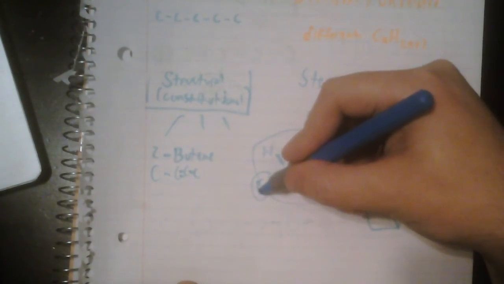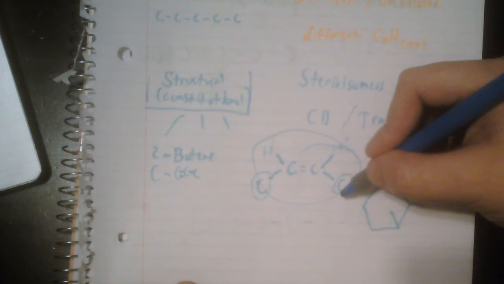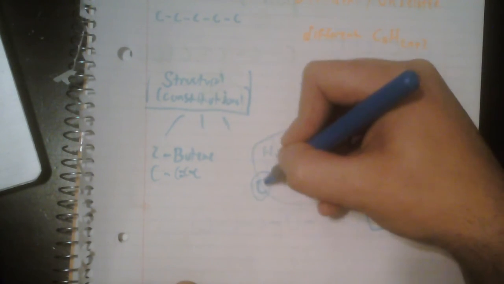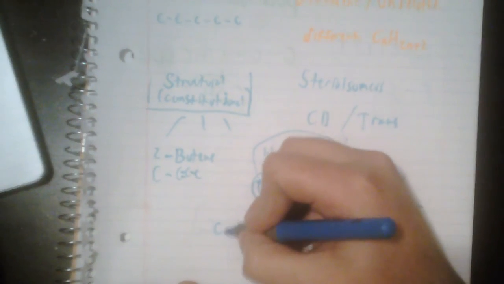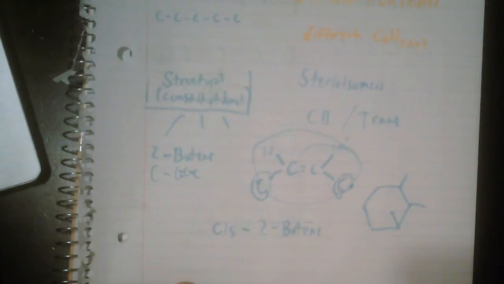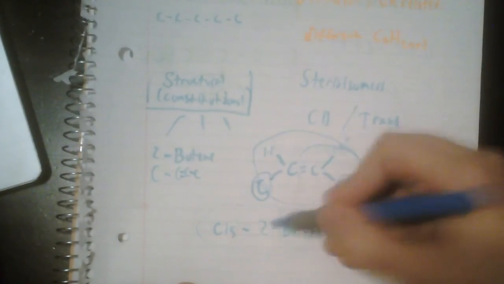If we draw this out, still 2-butene, but basically what we're doing with this, because we've drawn it out in its proper format and we've got the carbon on the bottom and the bottom, this is basically going to be a 2-butene. And you're just going to write cis or trans at the start. So cis-2-butene. So if they ask for an example of how to name it, that would be it. You just add a cis at the front or a trans at the front. And that's it.